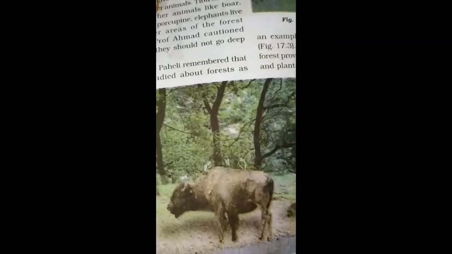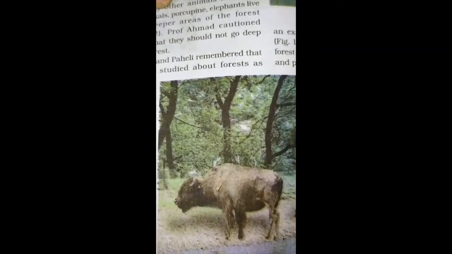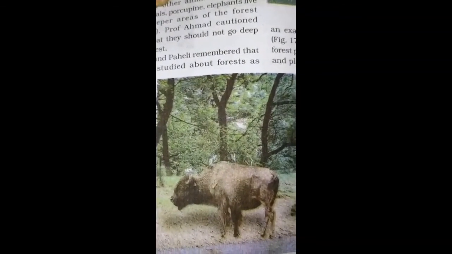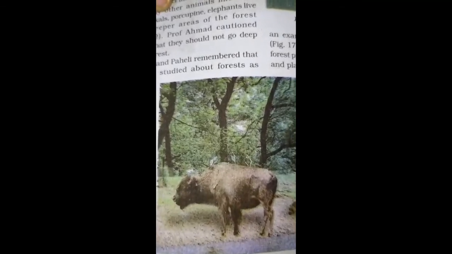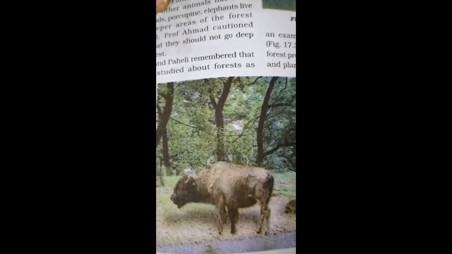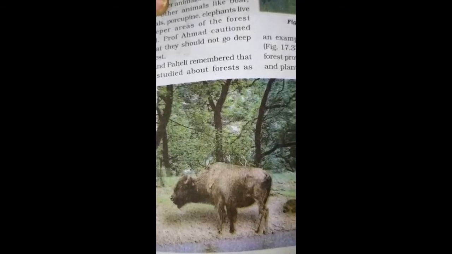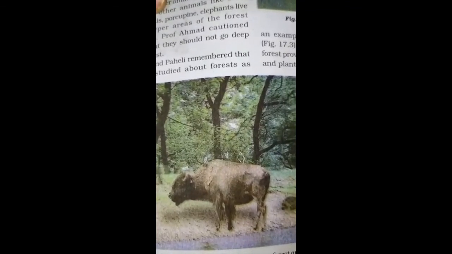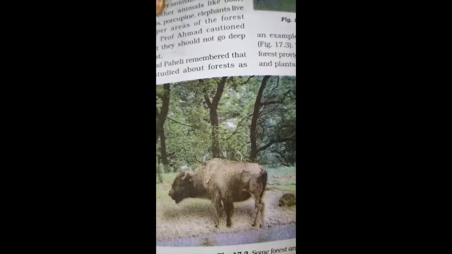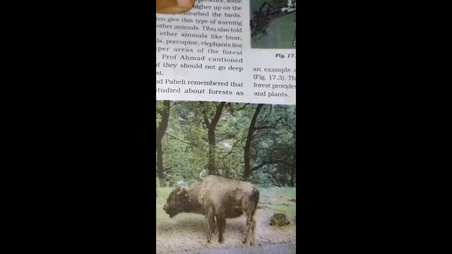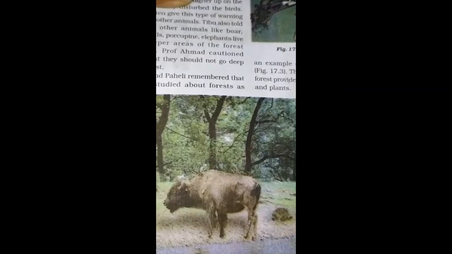Let's see. The buffalo's body contains some insects like ants, ticks, and these crows feed on these insects. They get nutrients from the body, and in return the body of the buffalo gets cleaned by these birds. So in this way they both get benefited from each other.